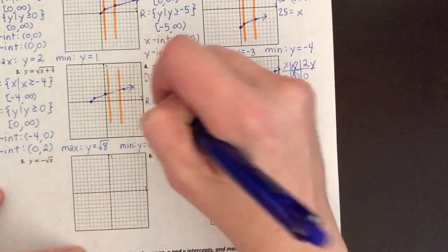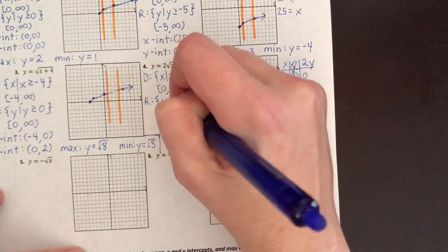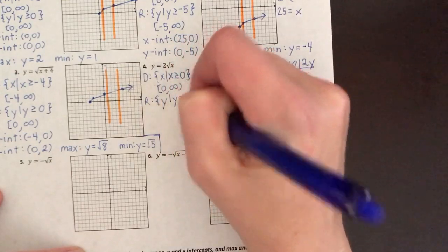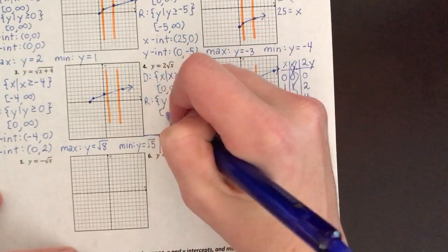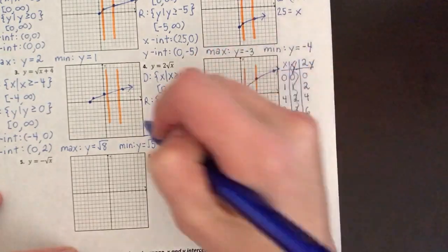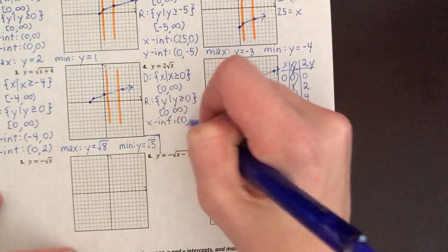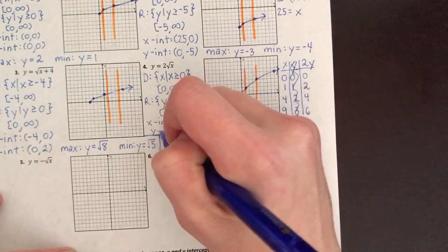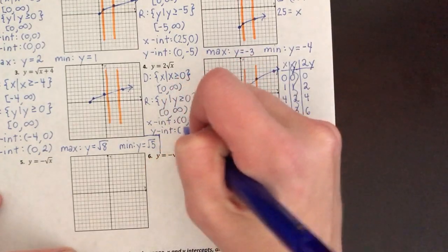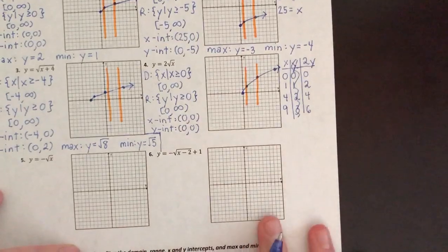Our range is the same. It hasn't shifted any. So, of course, the domain and range are going to stay the same: greater than or equal to 0, so 0 to infinity. Again, same. It hasn't shifted, so our x and y intercept is still (0, 0) for both the x and the y intercept on this one.